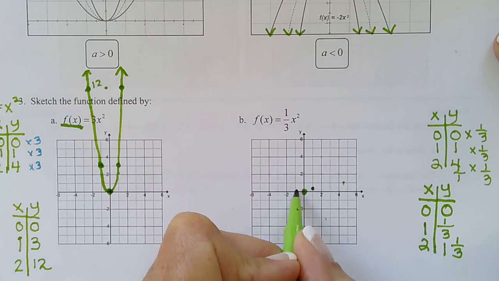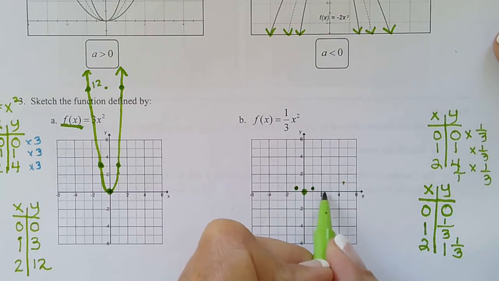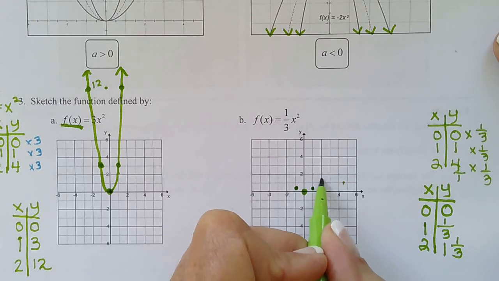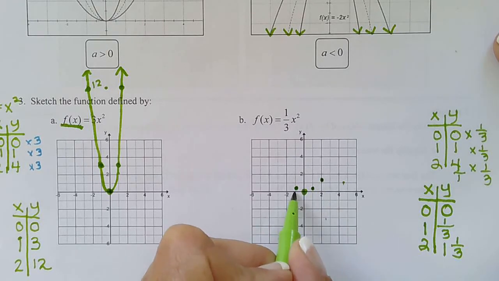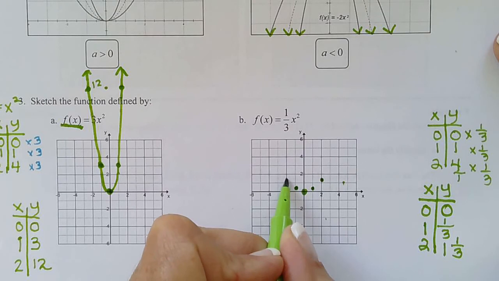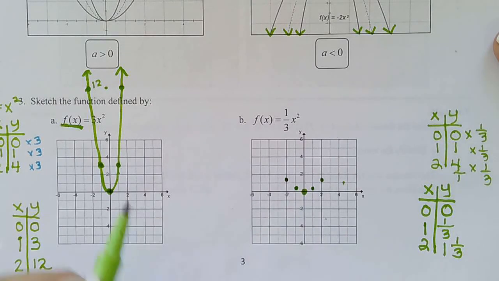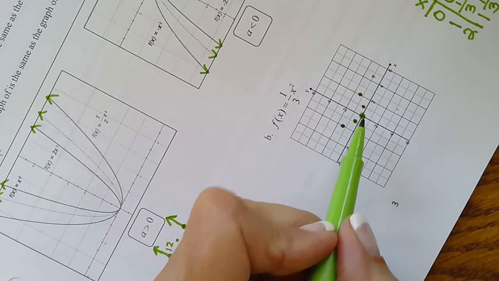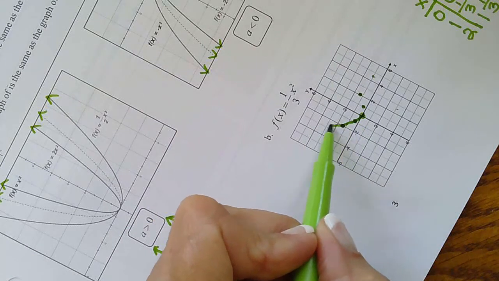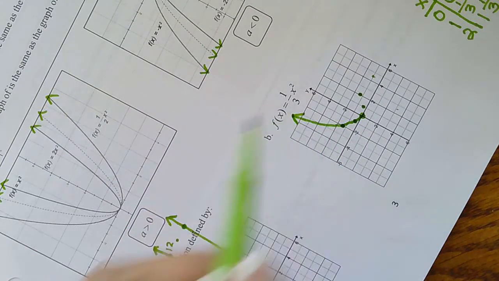Over 1 to the left, up a third. Over 2, up 1 1/3, so just barely above 1. Left 2, up 1 1/3, so just barely above 1. So here's our new parabola, a little bit thicker than the home function, the mother function.